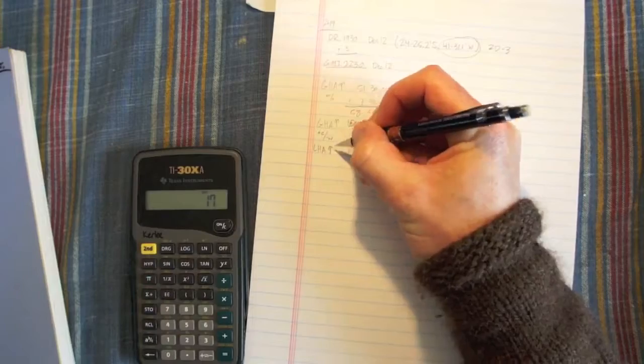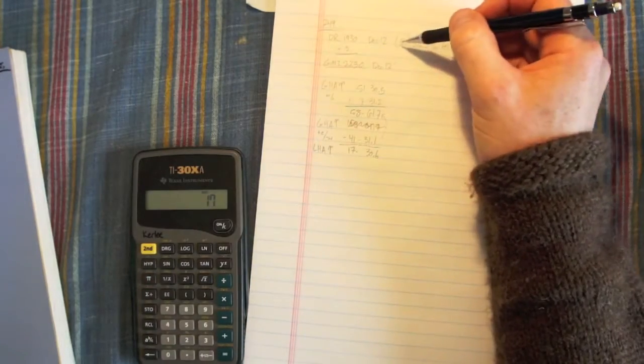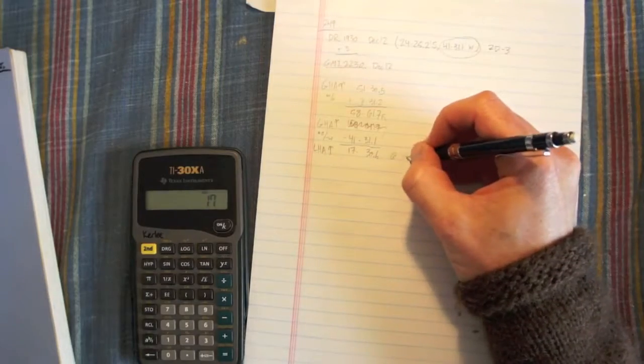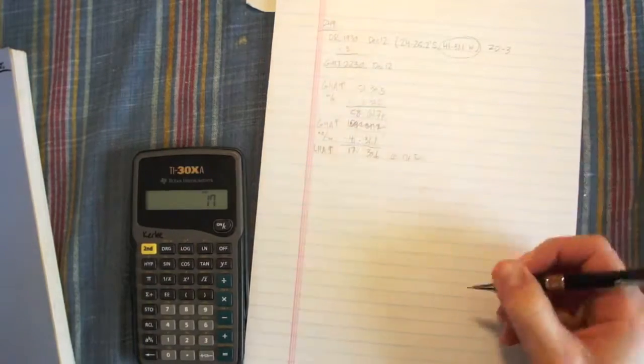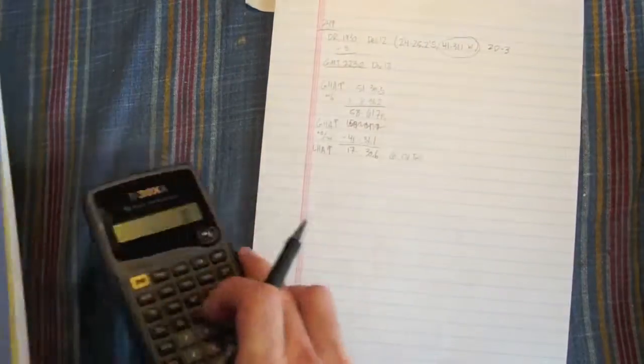LHA of Aries, local hour angle of Aries at star time, at civil twilight. That number will get me into 249, which is coming up next.